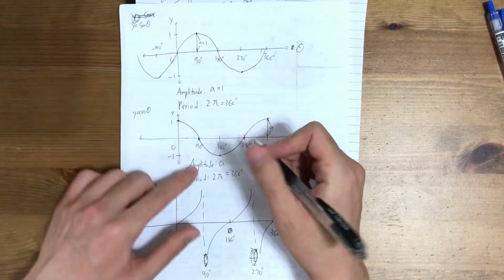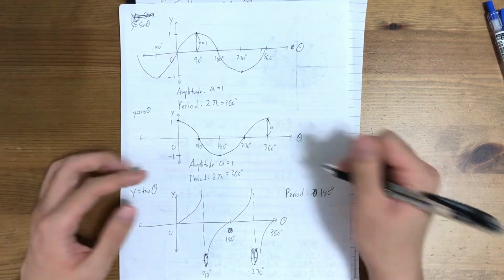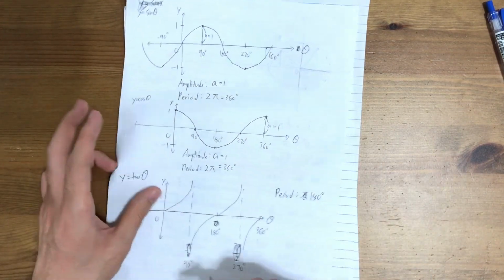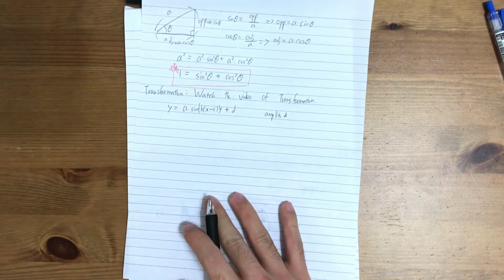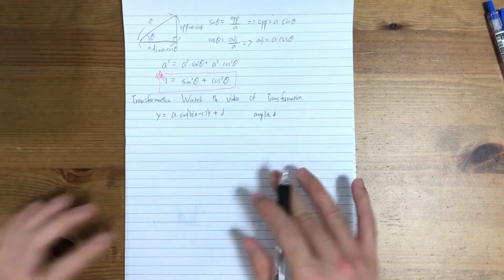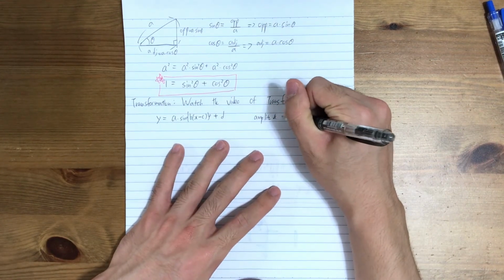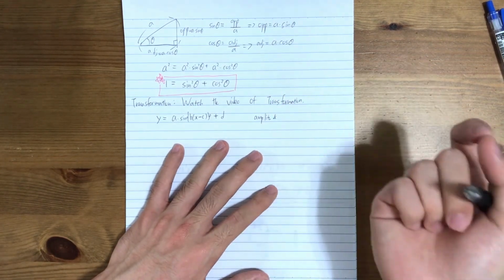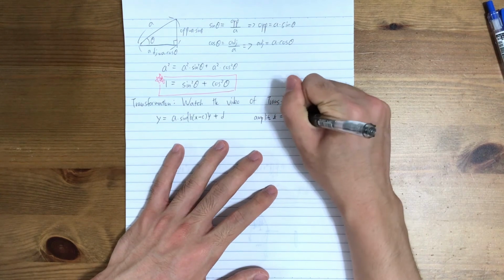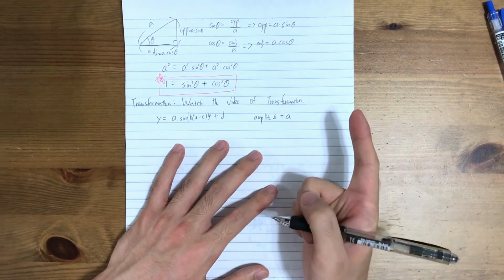So as you can see, a equals 1, and there's no amplitude for this. But for this case, a is not necessarily 1, a can be something else, so the amplitude will be a for this one.